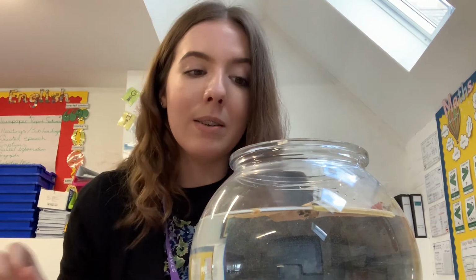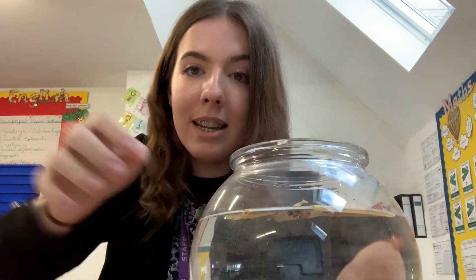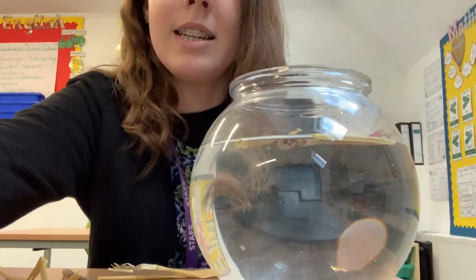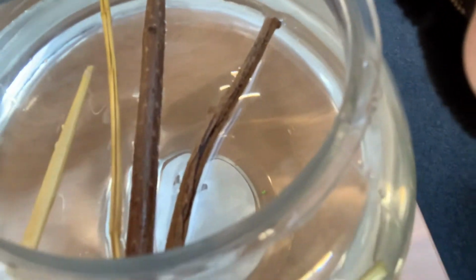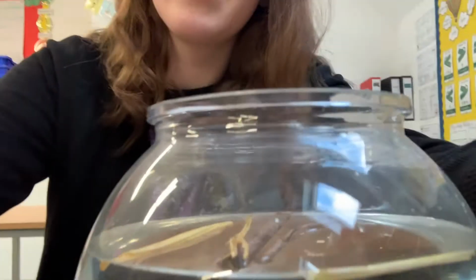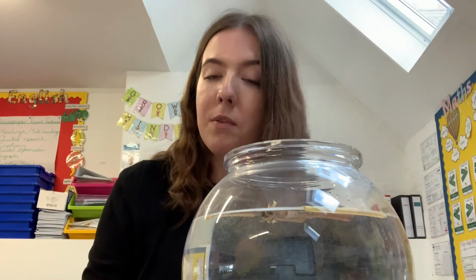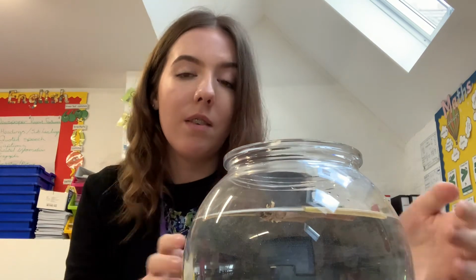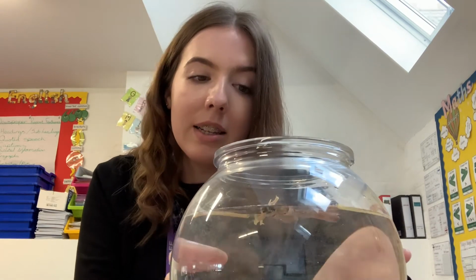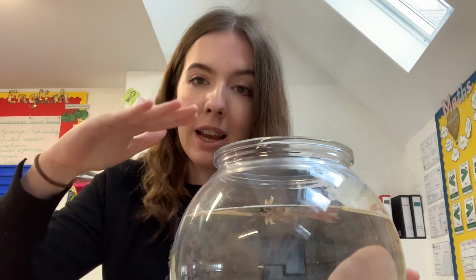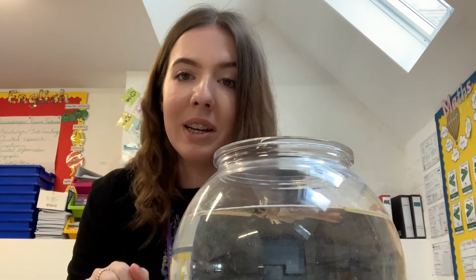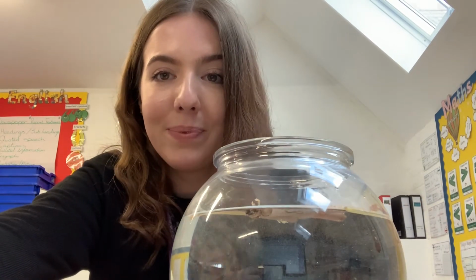Okay, so we can also see that the sticks are floating as well. They're staying at the top of the water just like the straw, and they're not going anywhere, they're just floating on the top of the water. Okay, you see it? Okay, so we can see that both the sticks and the straw float when they're put into water. So they don't fall down to the bottom, they just stay on the top and they float around on the water because they're not very heavy.